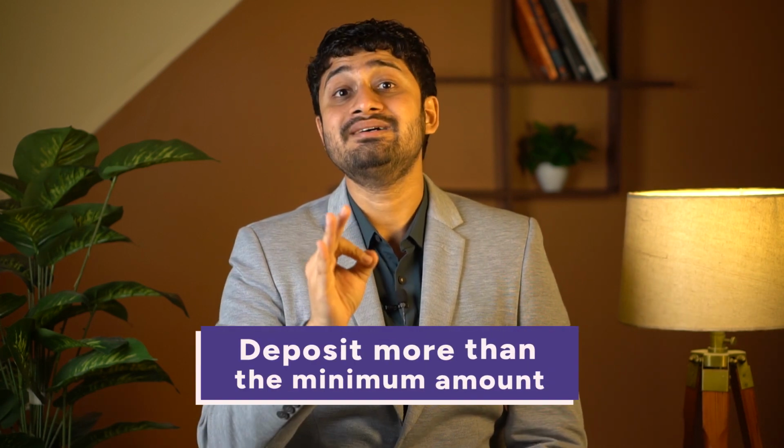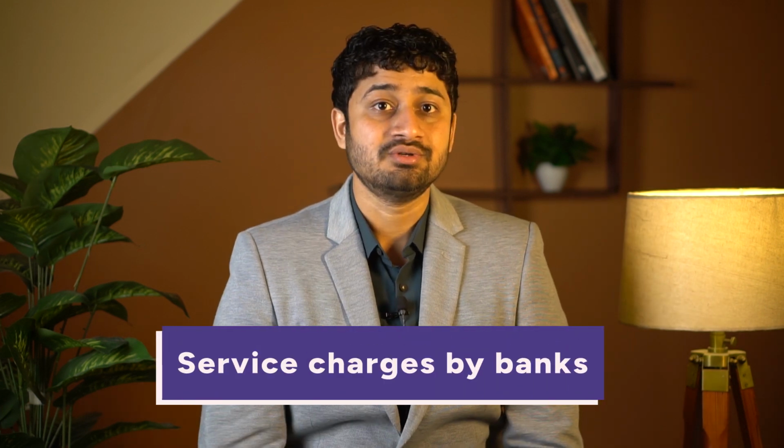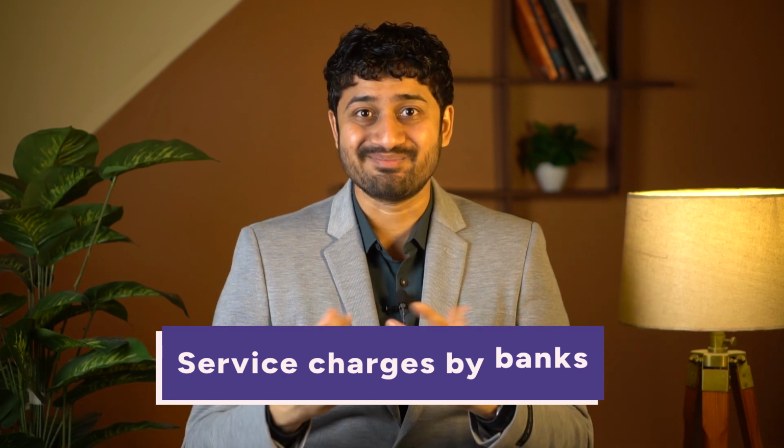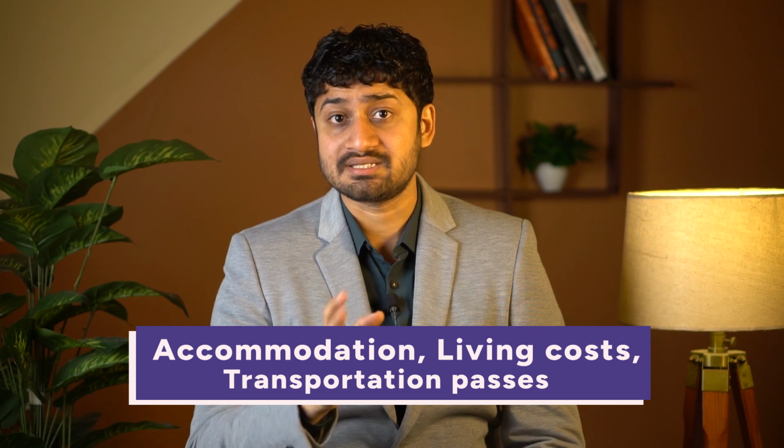Pro tip, it's a good idea to put a bit more than the minimum required amount in the Germany blocked account. Why? Well, banks might sneak in some service charges here and there when you open the account. So having a buffer is a smart move. Ideally, the funds in the blocked account should be sufficient to cover expenses such as accommodation, living expenses, and transportation passes for students studying in Germany.